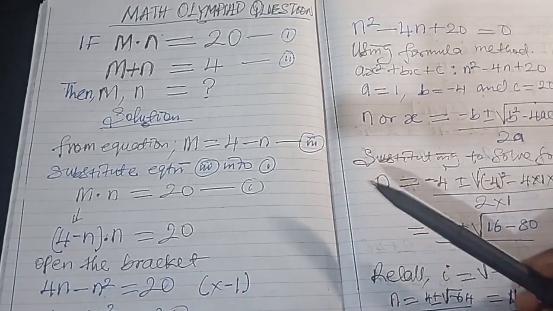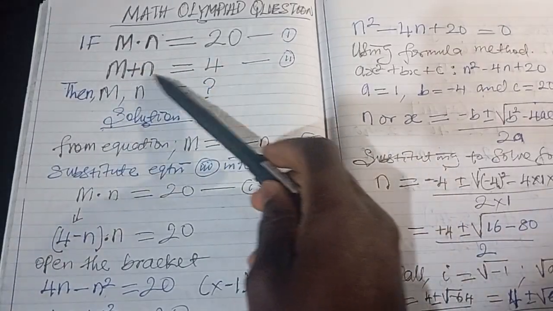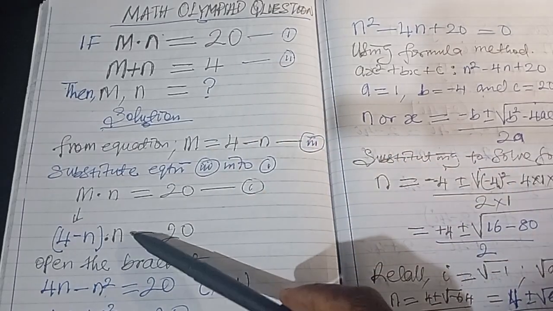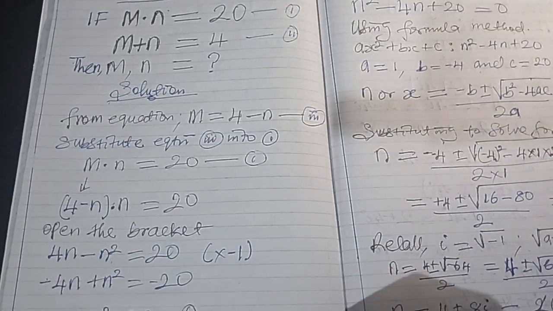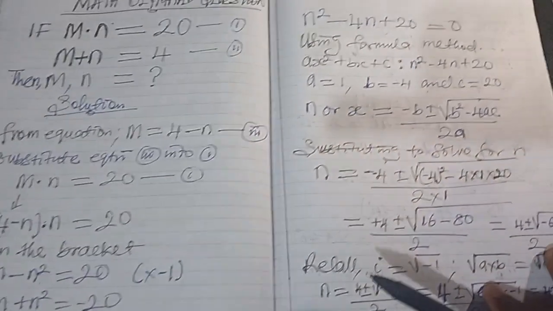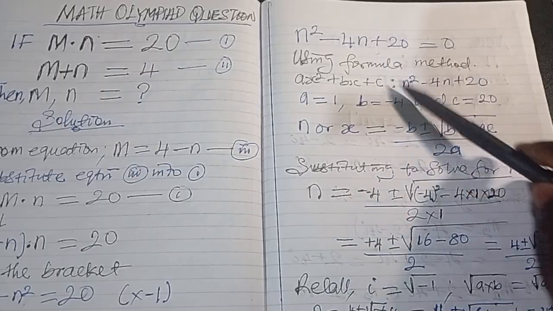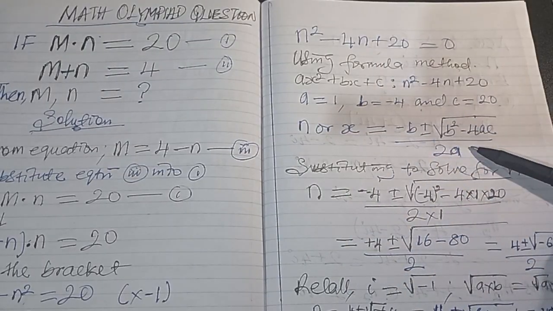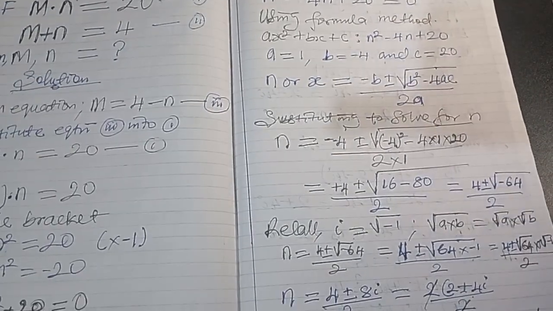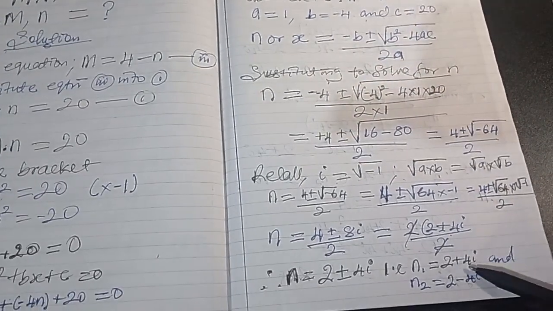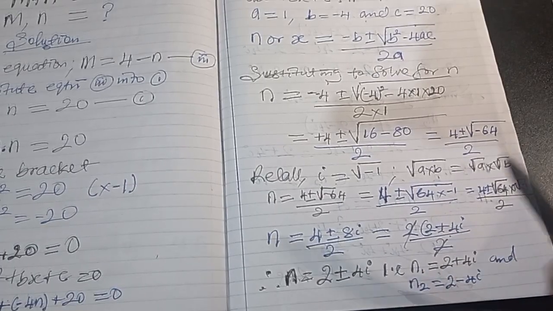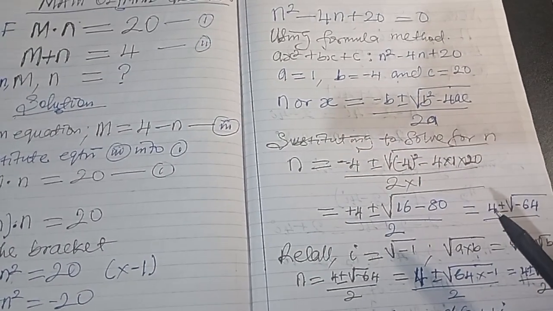Okay, so a quick recap. We have m times n is 20, m plus n is 4. So we make m the subject of the formula from equation 2, and then substitute to form a quadratic equation, which we rearranged into this form. Now using the formula method, we solve this and obtain n1 and n2 as 2 plus 4i and 2 minus 4i. We substituted these respectively to get the values of m1 and m2.